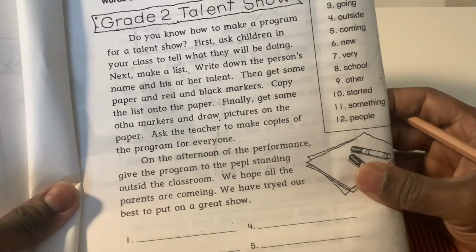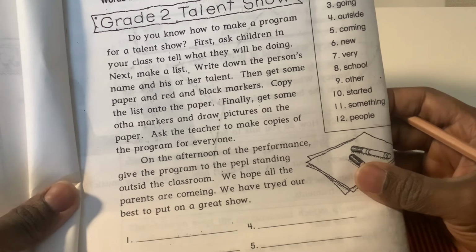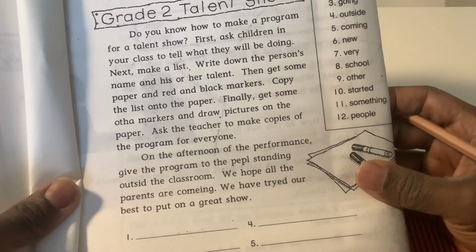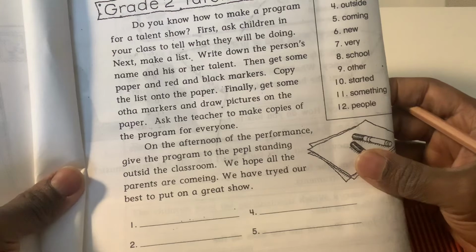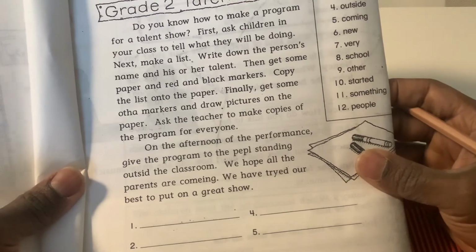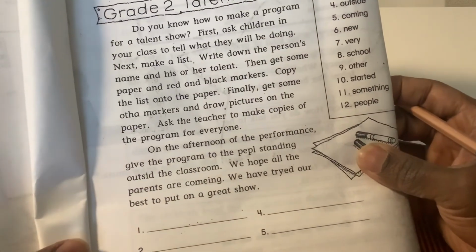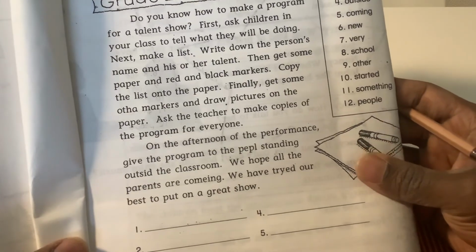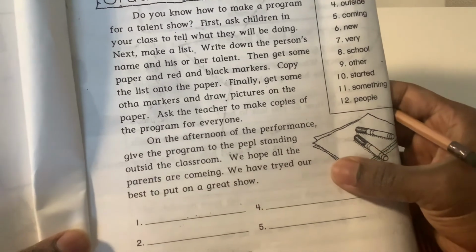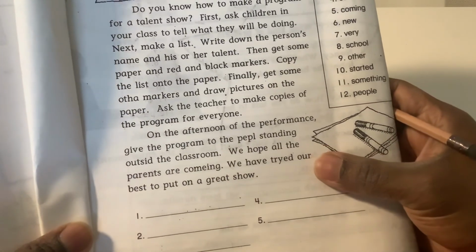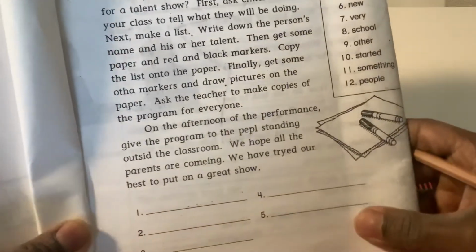On the afternoon of the performance, give the program to the people standing outside the classroom. We hope all the parents are coming. We have tried our best to put on a great show.